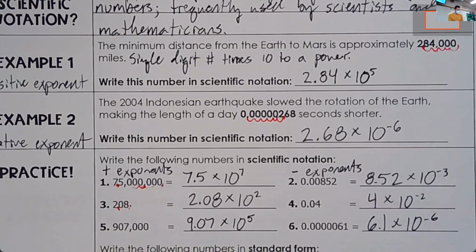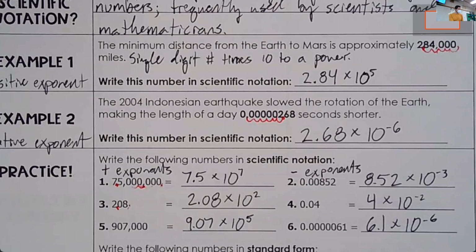When we go to the negative exponents, we're making the really small numbers a little bit larger. And so this first one, we had to move the decimal 3 spaces to the right. And so that goes in between the 8 and the 5, giving us 8.52 times 10 to the negative 3rd power, because we had to move our decimal 3 spaces.